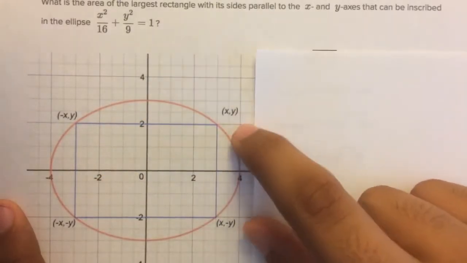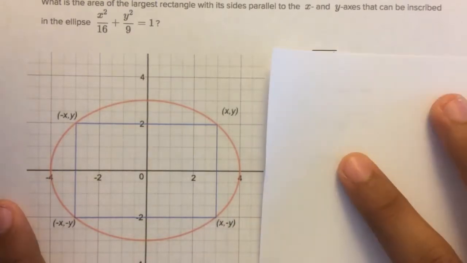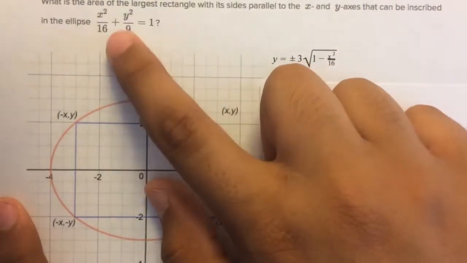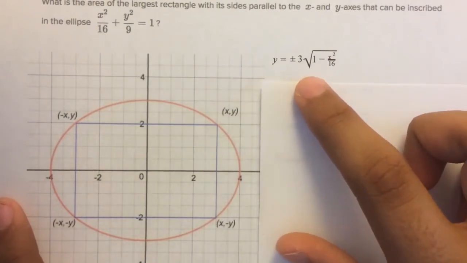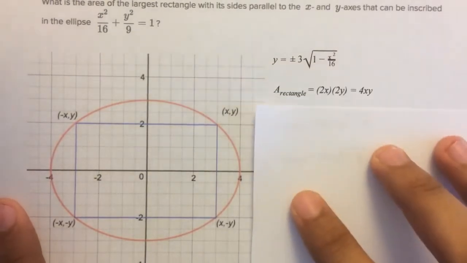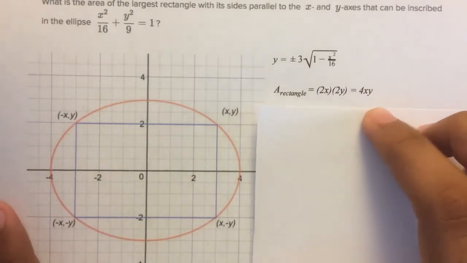I just put coordinates x, y, negative x, y, negative x, negative y, and x, negative y. So we know that we can first solve for y. So y equals positive negative 3 times the square root of 1 minus x squared over 16. The area of the rectangle, we found, is 2x times 2y equals 4xy.